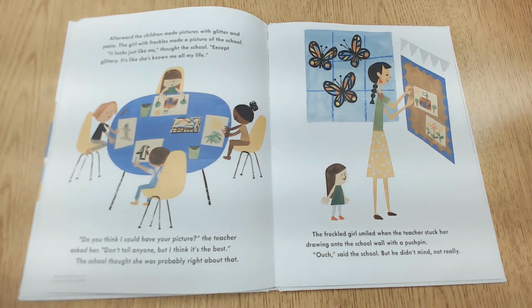"Do you think I could have your picture?" the teacher asked her. "Don't tell anyone, but I think it's the best." The school thought she was probably right about that. The freckled girl smiled when the teacher stuck her drawing onto the school wall with a pushpin. "Ouch," said the school, but he didn't mind, not really.